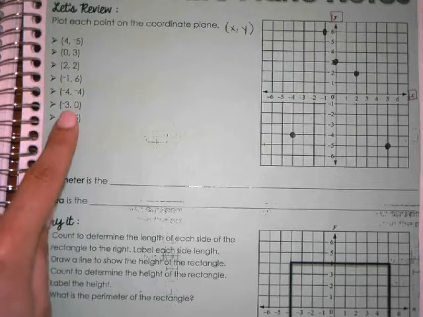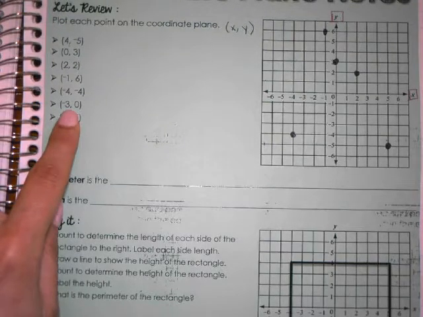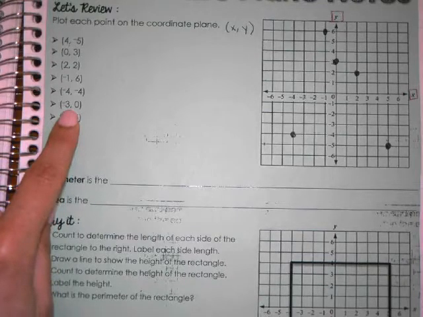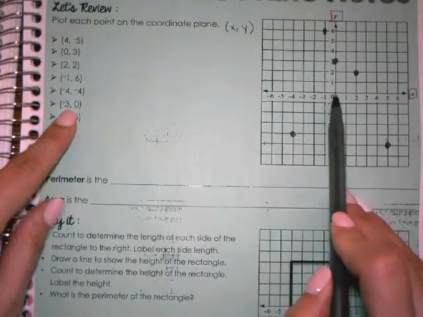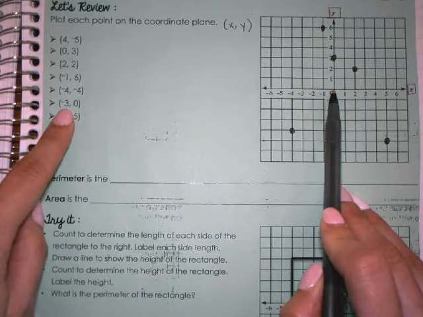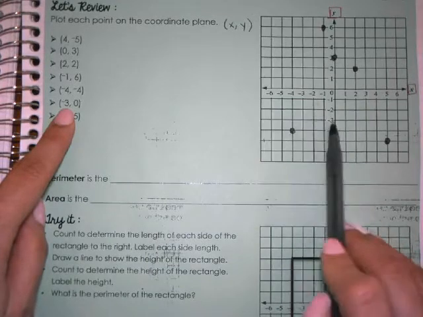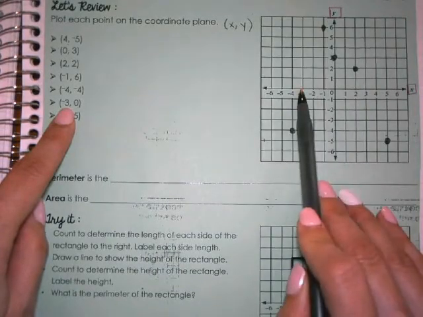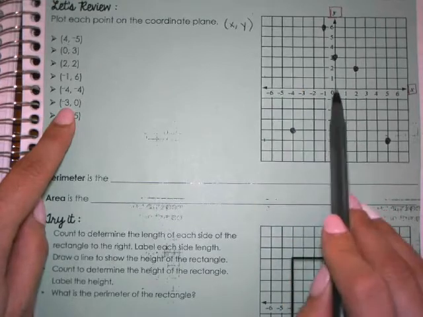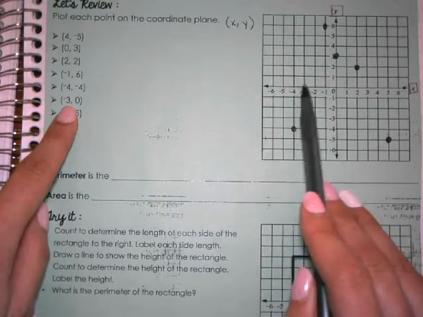Someone tell me how I get to (-3, 0). Jace. Okay, so where -3? Because I've got 2 -3s. So am I going to this -3? Where am I going? Very good.